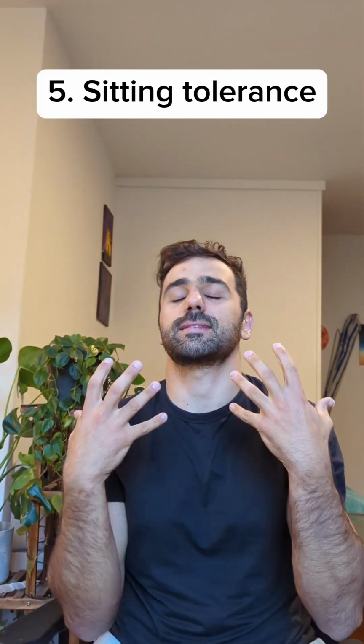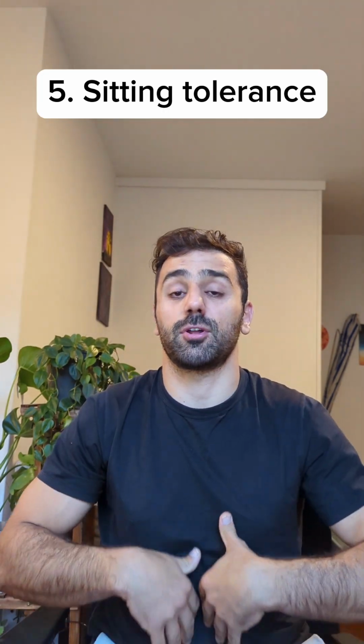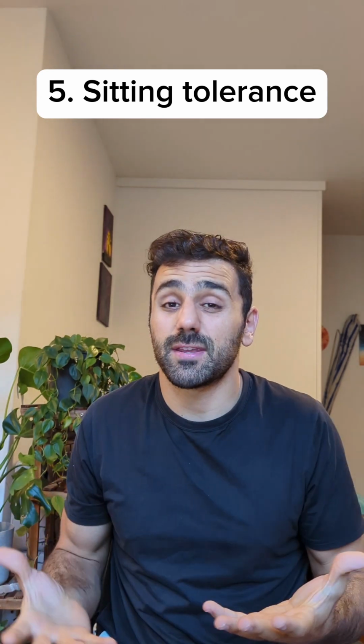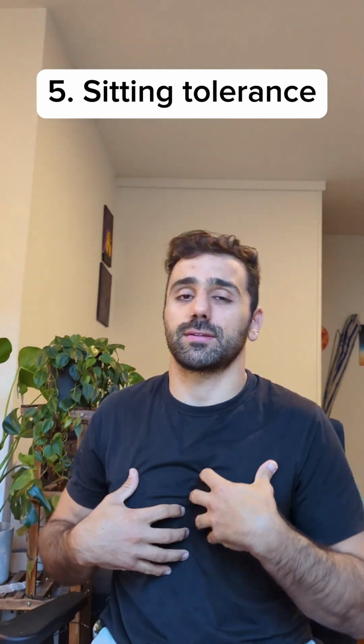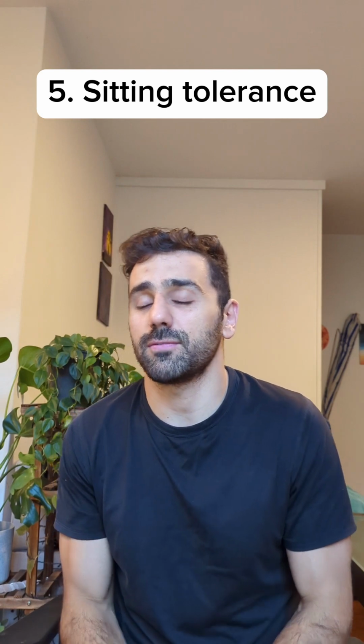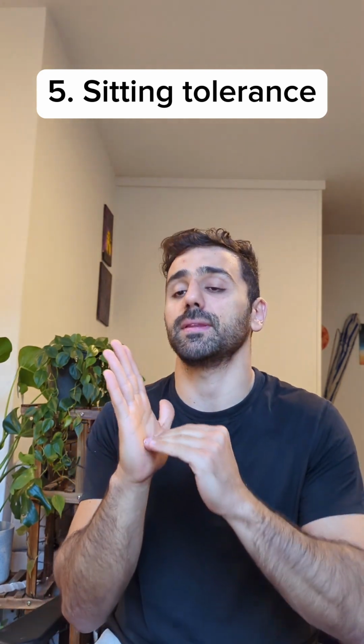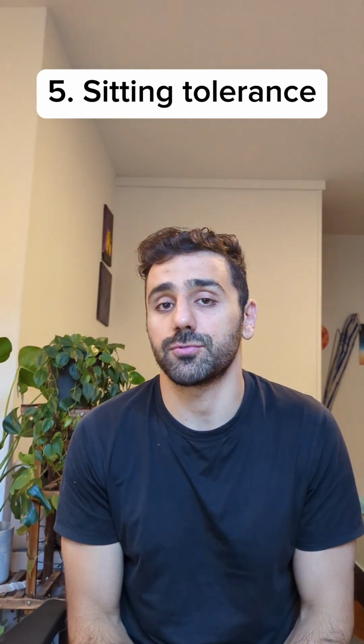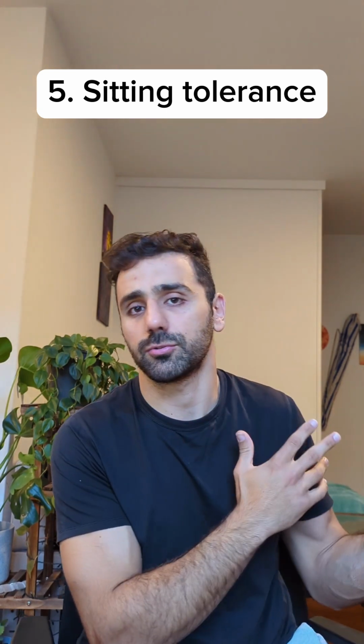And lastly, it's sitting tolerance. Not many of us can tolerate upright seating all day, especially if we have physical limitations that don't allow us to reposition. If someone is in the chair for at least 8 hours a day, having the ability to tilt can reduce the need for a transfer, whether it be back into bed or lying onto a couch or whatever it may be.